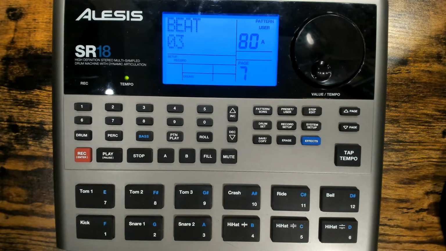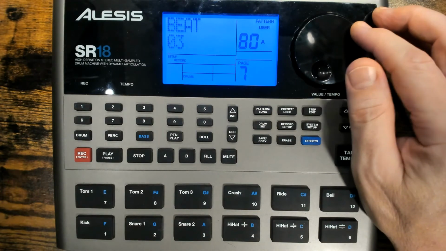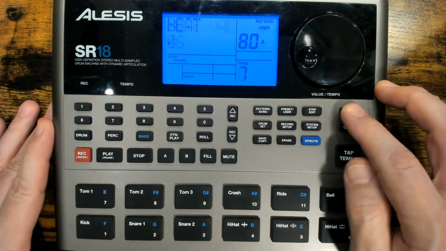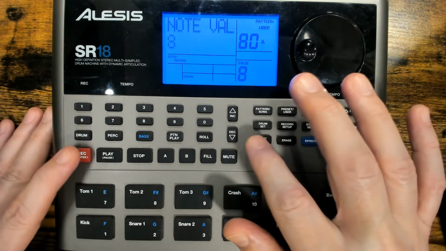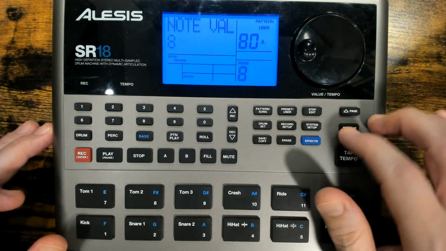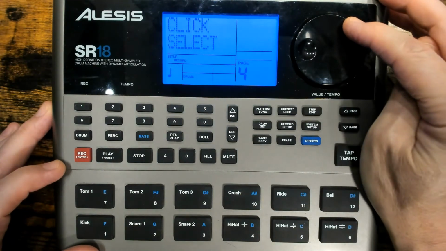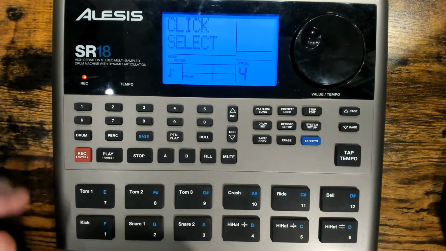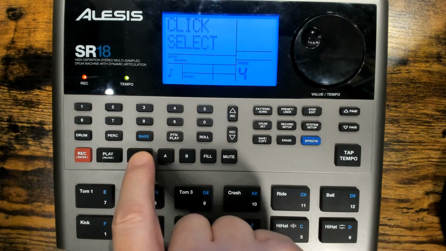What about some other time signatures? What about 6/8? Let's check that out. So 6/8, 6 would be the top number. Change this to 6. Save it. Note value 8. Okay, 6/8. Save that. And then let's go back down to click select, and let's change this to eighth notes since we're doing 6/8. 1, 2, 3, 4, 5, 6, 1, 2, 3, 4, 5, 6.